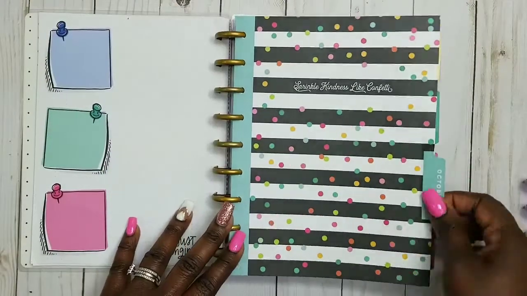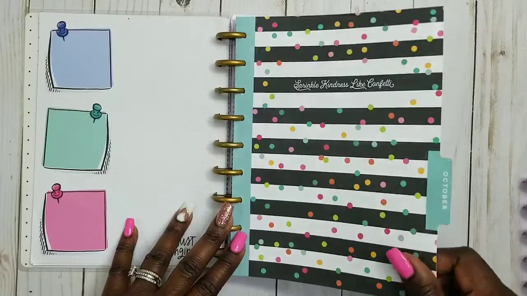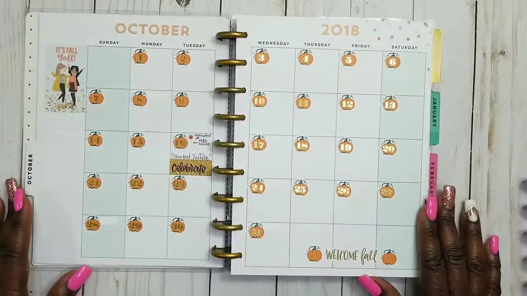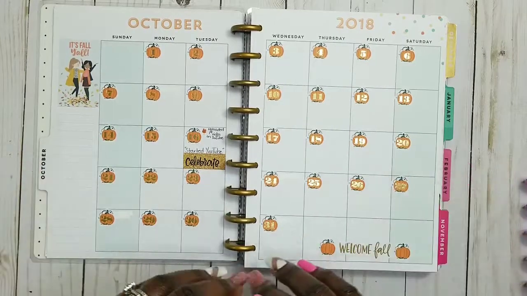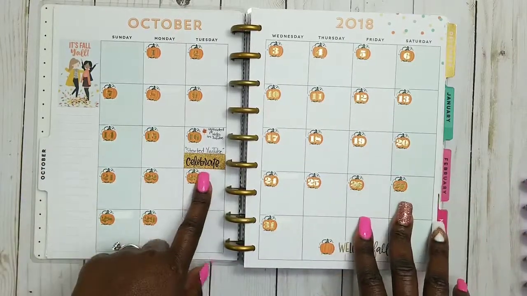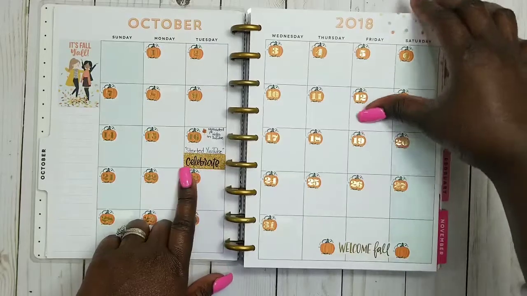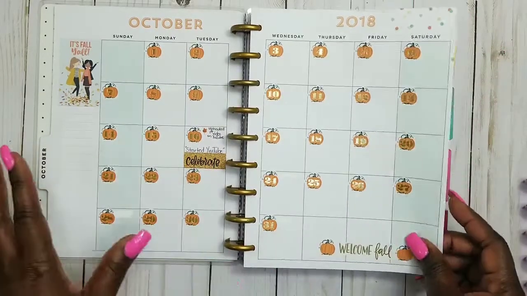And so here is when I actually started YouTube back in October. All I did was, when I got this planner, I went ahead and decorated the whole month of October, and it was the fall theme here. And the only thing that I placed in here was the actual date that I started YouTube. That's all that I did.